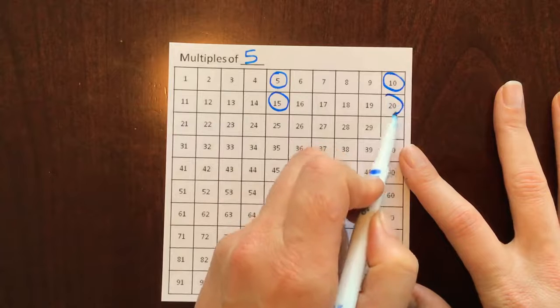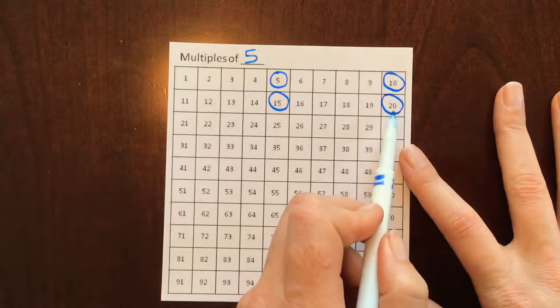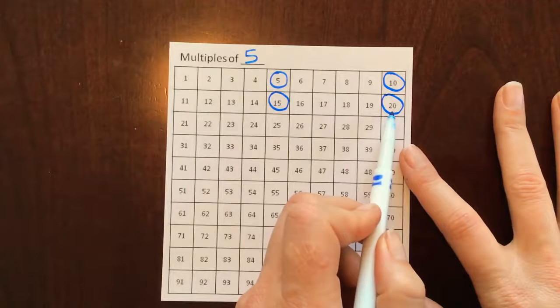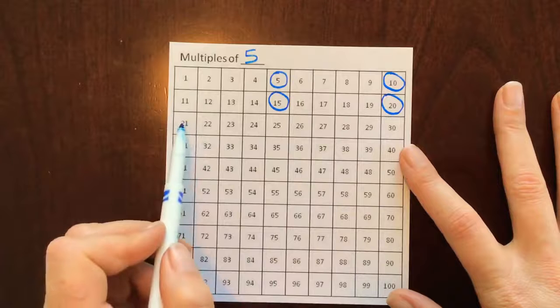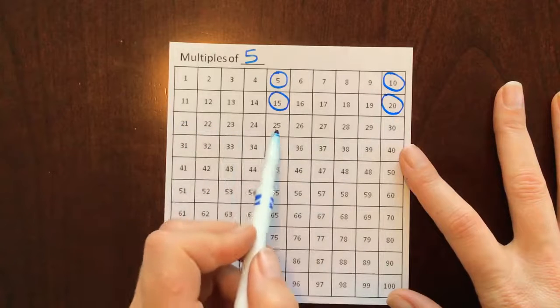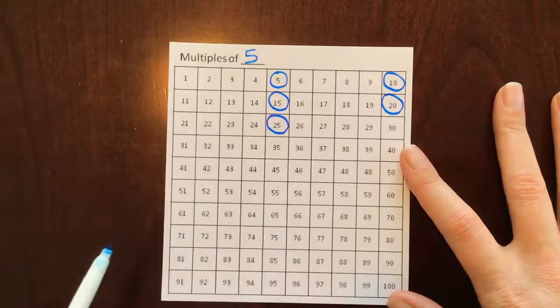Did you land on 20? Nice. Okay, I'm going to stay here. You do the next multiple of 5 and see where you land. Go. All right, let's see. 1, 2, 3, 4, 5. Did you land on 25?